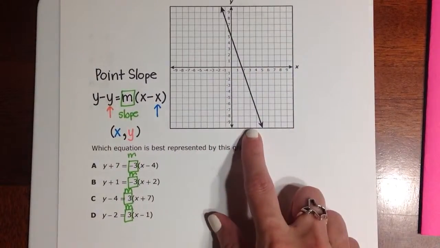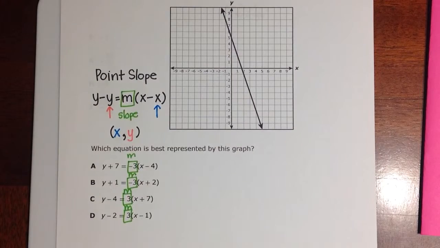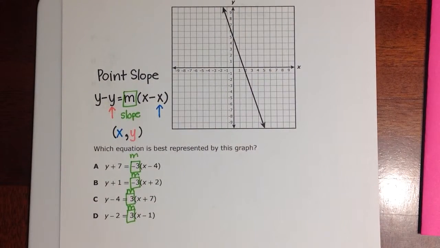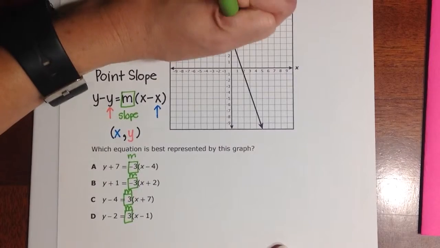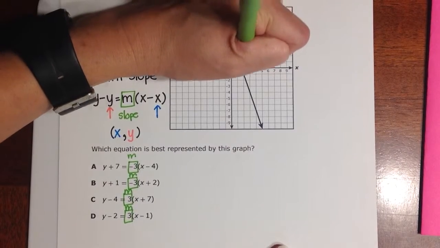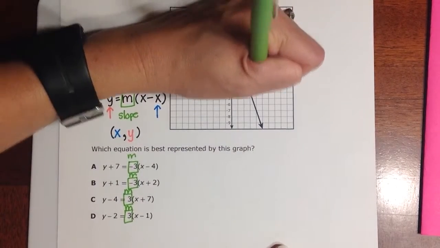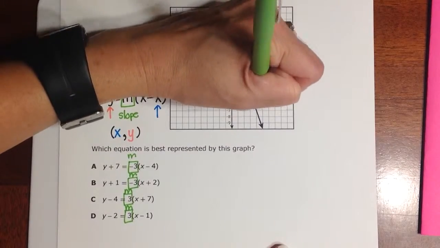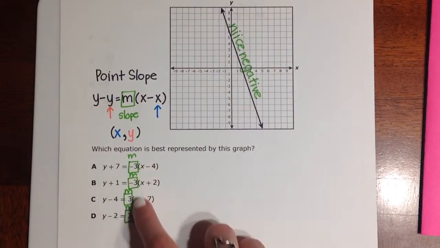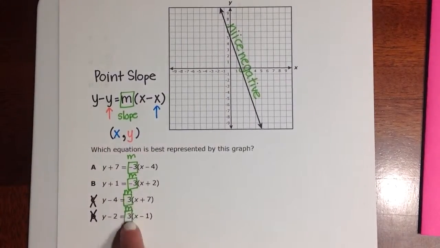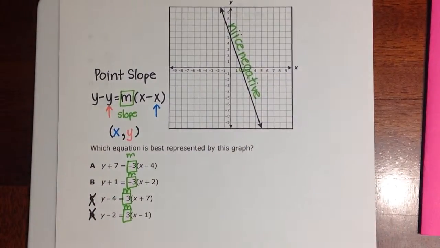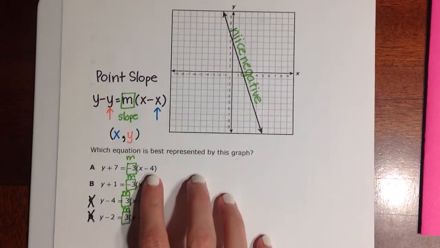Well, if you look at the slope of your line, if you think about what Slope Dude would say, is this positive, negative, zero, or undefined? And hopefully you recognize that this is a negative line. So I know that my slope has to be negative, okay? Well, if I look at my answer choices, that immediately rules out C and D because those slopes are positive, and that does not match the slant of my line. So now I've narrowed it down to A and B.